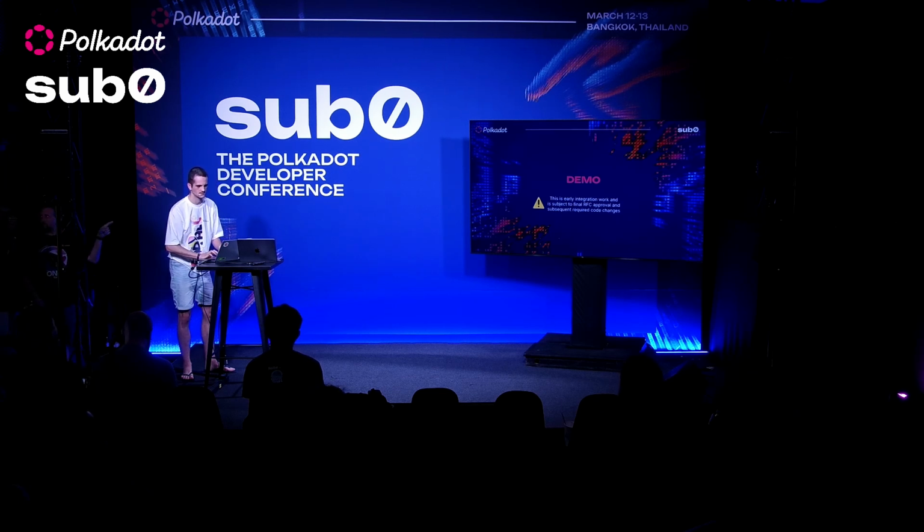So mainly, let's go for Polkadot.js. This time we want to use a brand new chain. We are going to use for this demo Paseo, which is a new community-driven chain.